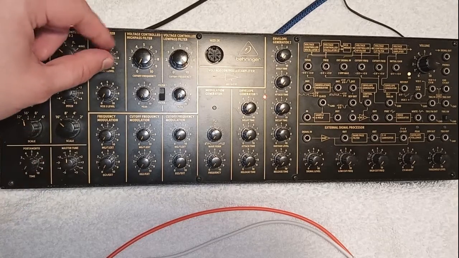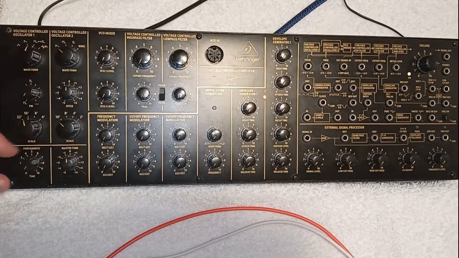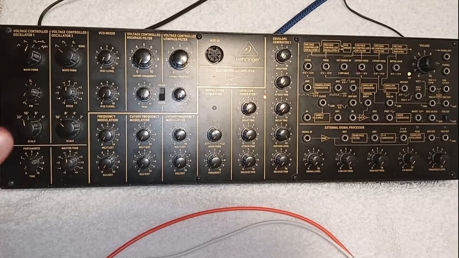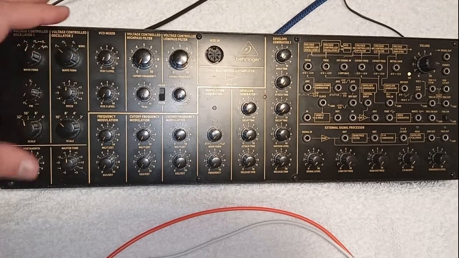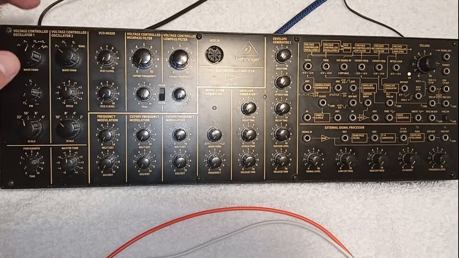Now, this portamento here is portamento for every note, so it's not just for ties, but it puts portamento on every note, whether it's legato or not. Okay, so that's important to keep in mind. So that's the oscillator section, basic controls, and we have the VCO level section.